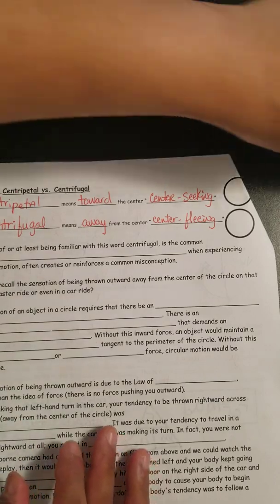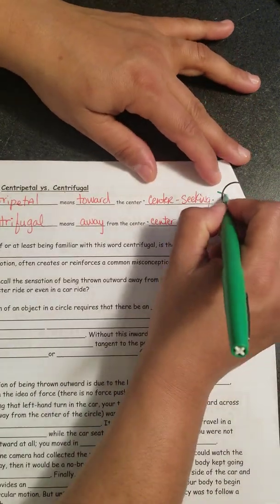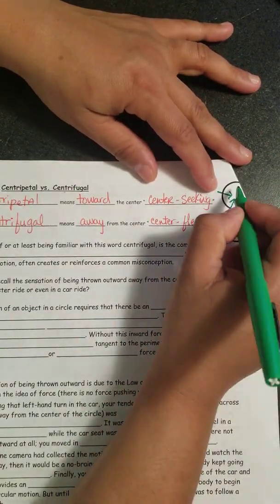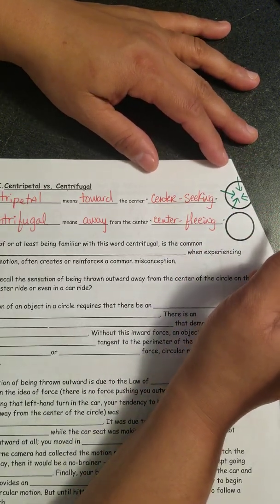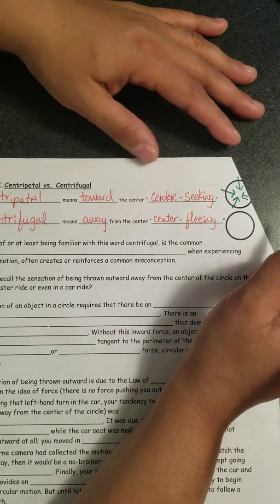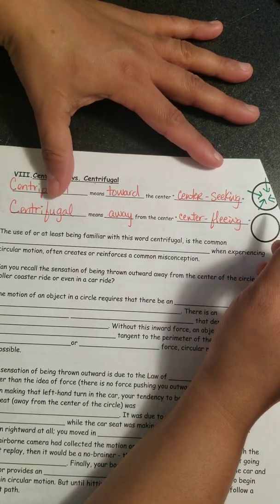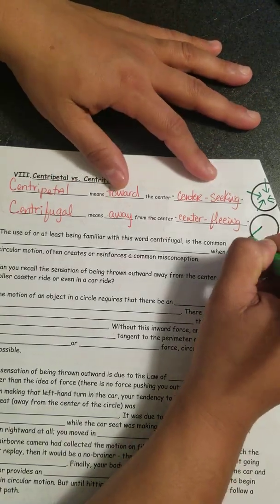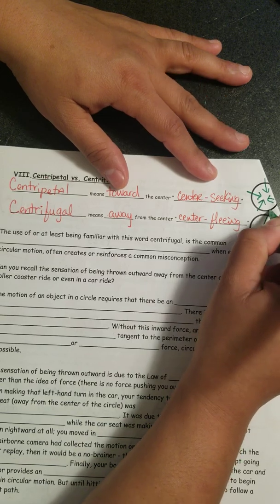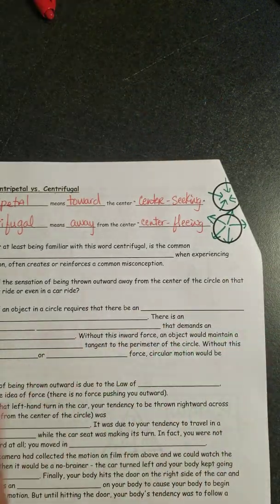So let's go ahead and draw those arrows in. Centripetal is inward. Now, I don't care if we're talking about centripetal acceleration, centripetal force, centripetal speed, centripetal whatever. If they use the word centripetal with it, then it's going to be inward. If they use the word centrifugal, centrifugal force, centrifugal acceleration, centrifugal whatever, it is going to be an outward, away from the center direction. Okay?